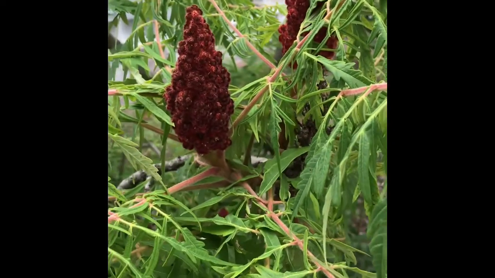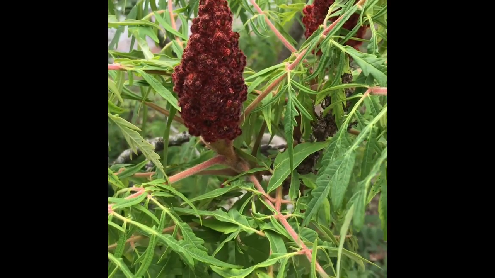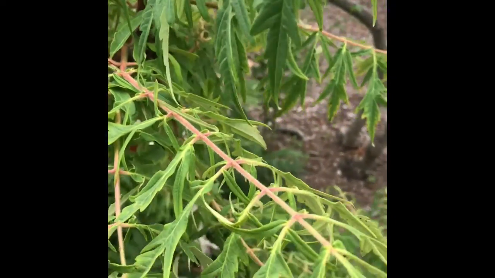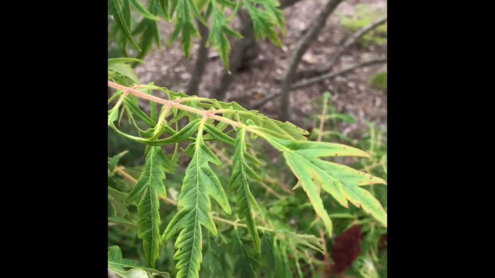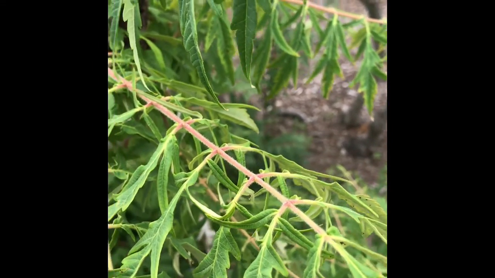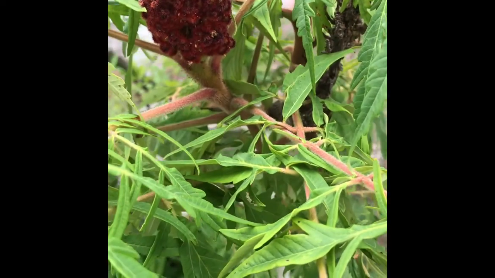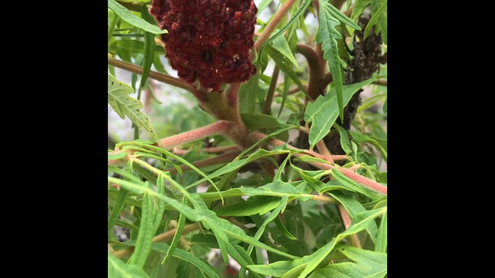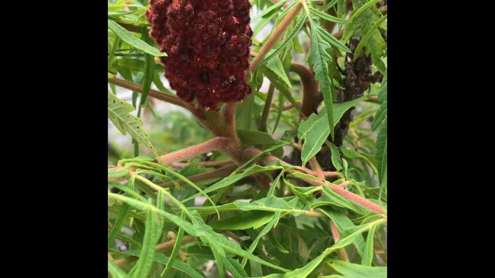And notice if they are directly across from each other or if they are alternating one at a time up the stem. Because if we look at this structure here, it looks like these leaves are opposite. But we need to go where it attaches to the stem, and you can see that we've got one at a stem. So we want to look at that. That's the first thing we want to look at.